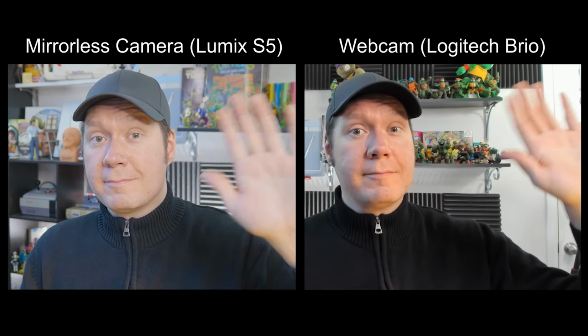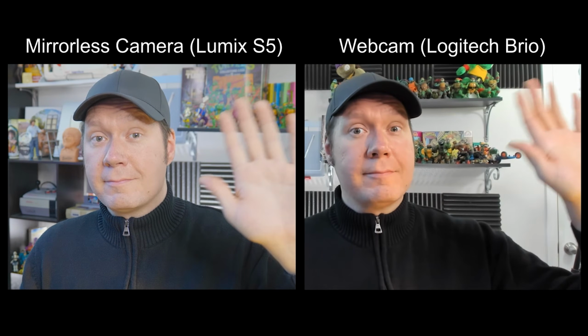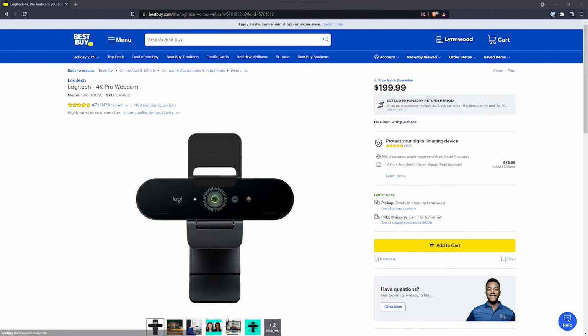Even a USB webcam will be a big step up from your built-in webcam, so you might consider something like the Logitech Brio if a professional camera is out of your price range.